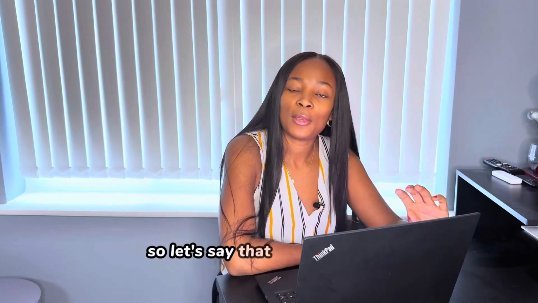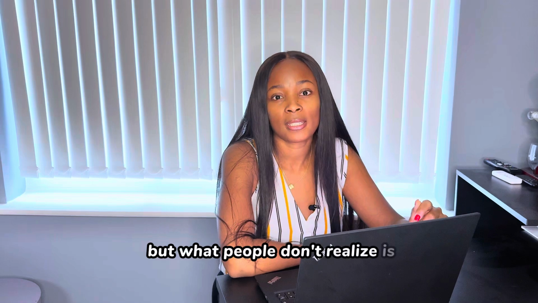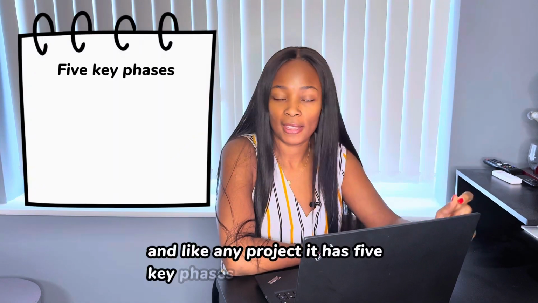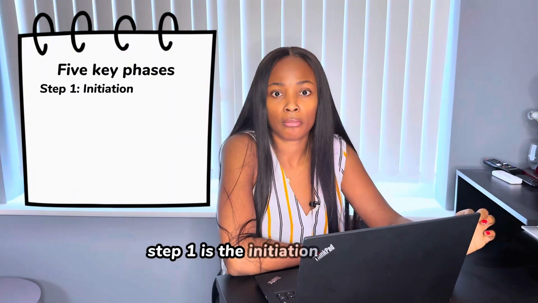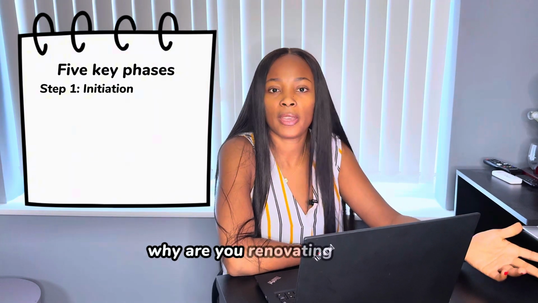Okay, so let's say that you want to renovate your kitchen. Exciting, right? But what people don't realize is that renovation is a project. And like any project, it has 5 key phases. Step 1 is the initiation. Why are you doing this? Why are you renovating your kitchen?